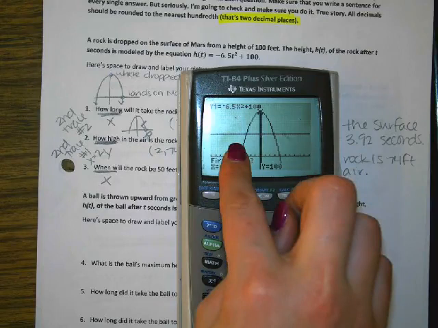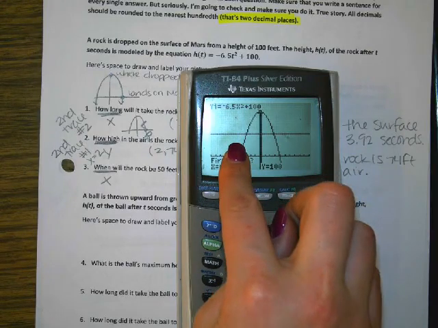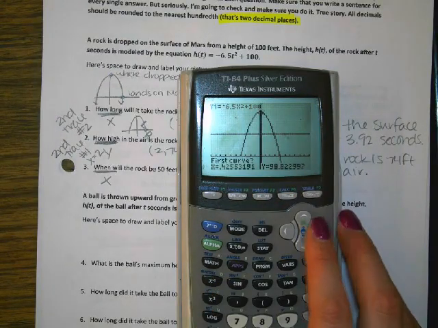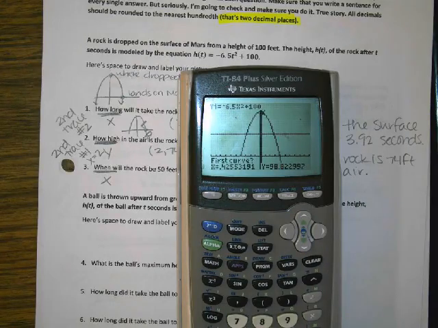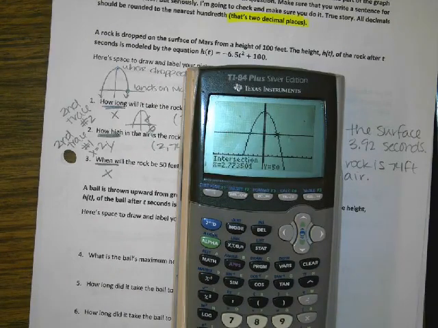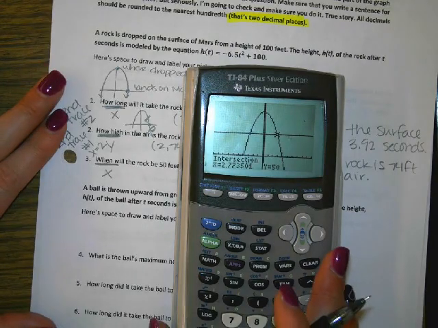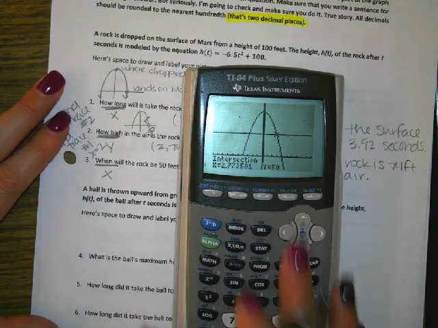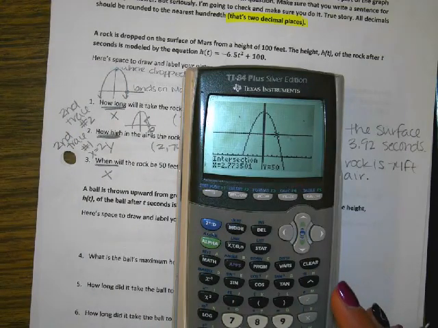The left part of the graph really shouldn't be there for the context of the problem. It doesn't make sense. So I'm just going to move a little bit closer to the one on the right, and then I can press enter 3 times, and then it will find it. What function do you use to find that? Number 5. So second trace number 5, the intersect.